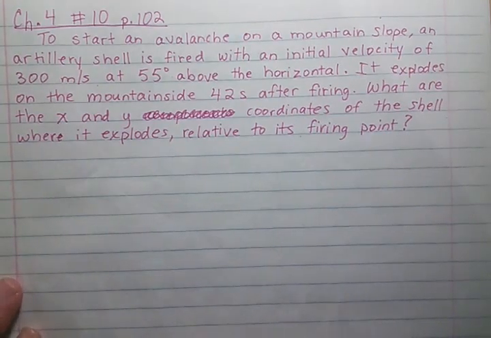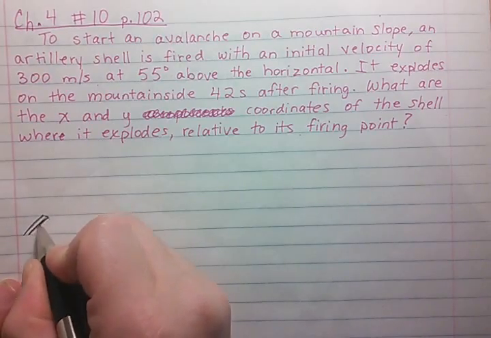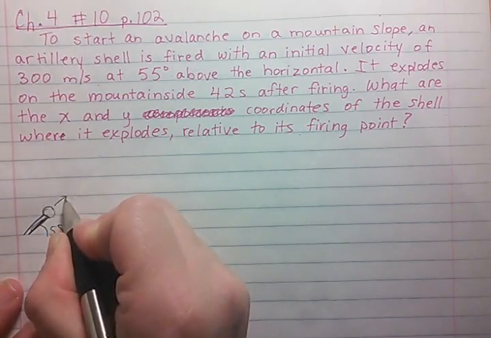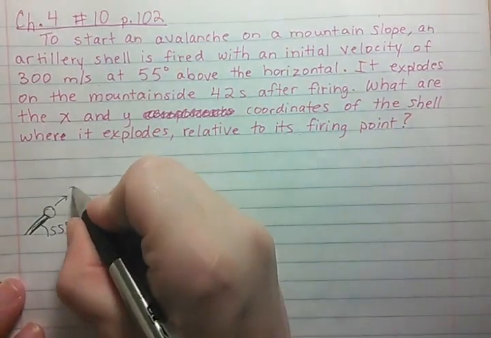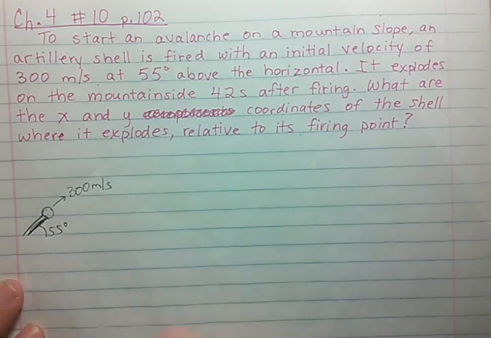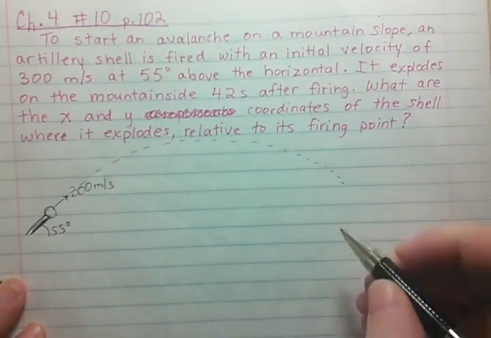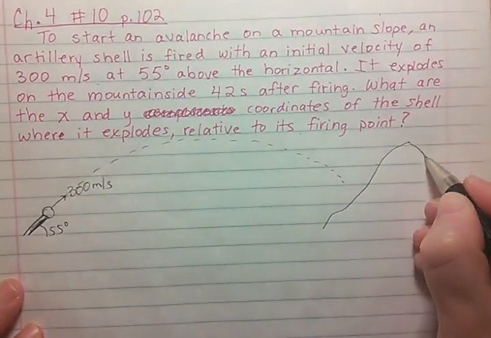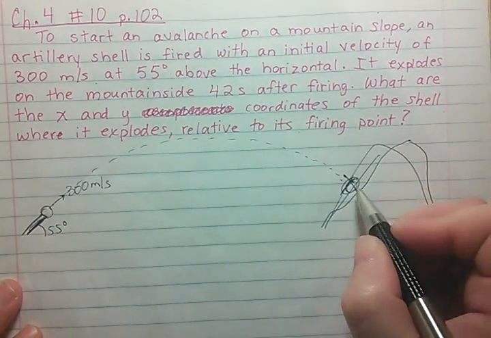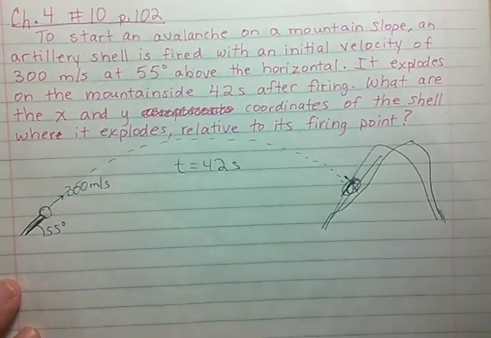We'll start by visualizing the problem. So that's our artillery shell, launched at an angle of 55 degrees at an initial speed of 300 meters per second. So its trajectory will look something like that. Let's say our mountain is right here. So we want to figure out the x and y components of this point. And we know that it's in the air for 42 seconds.